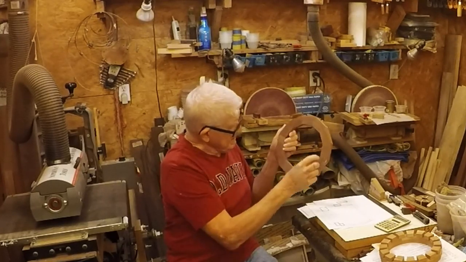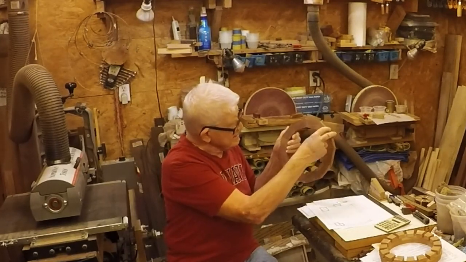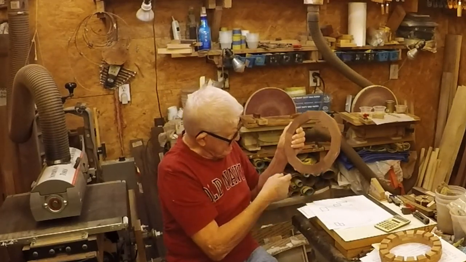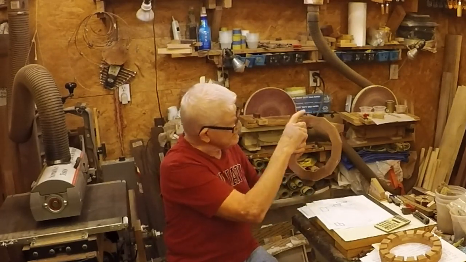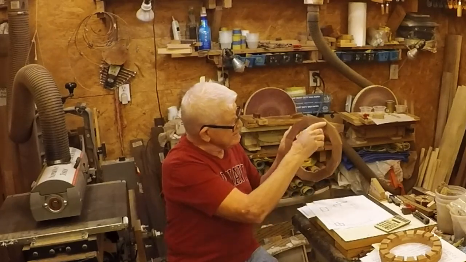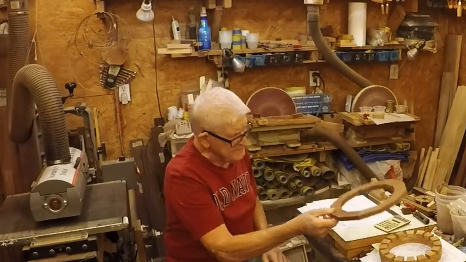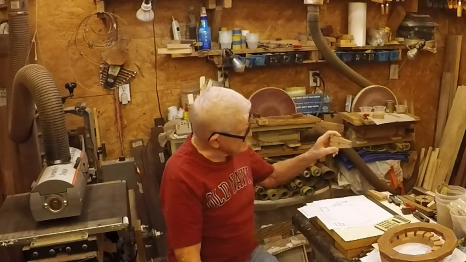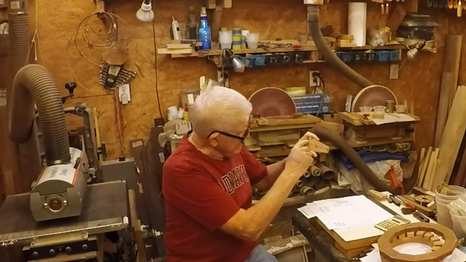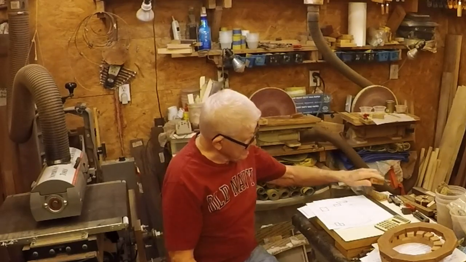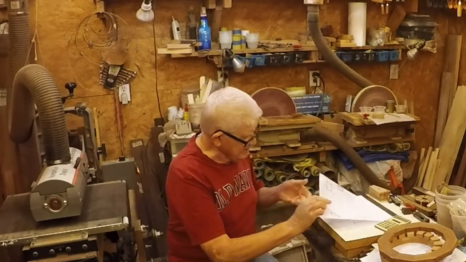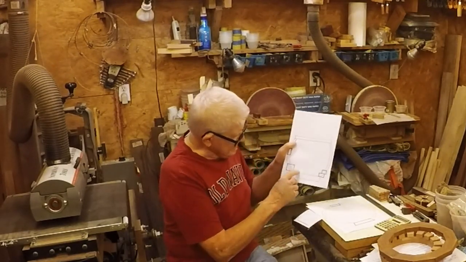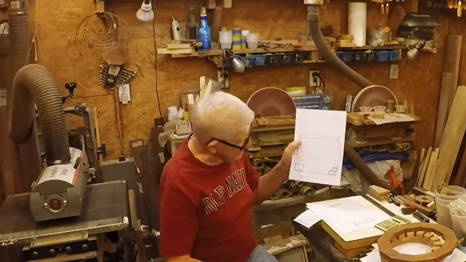You're not gluing them into a circle, you're gluing them into a figure, 4-sided figure, 8-sided figure, 12-sided figure, whatever, and then turning that figure into a circle. We talked about basic segments, the width, the cut angle, the length, and figuring the width. That's what people have a hard time figuring, is the width.